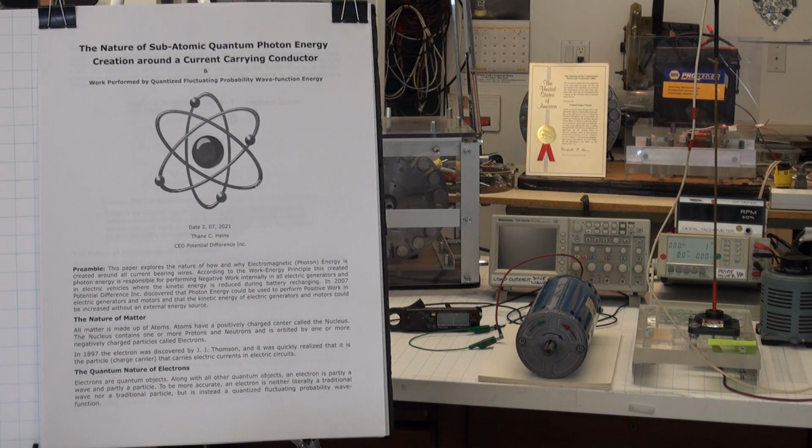So, the nature of matter. All matter is made up of atoms. Atoms have a positively charged center called the nucleus. The nucleus contains one or more protons and neutrons and is orbited by one or more negatively charged particles called electrons.